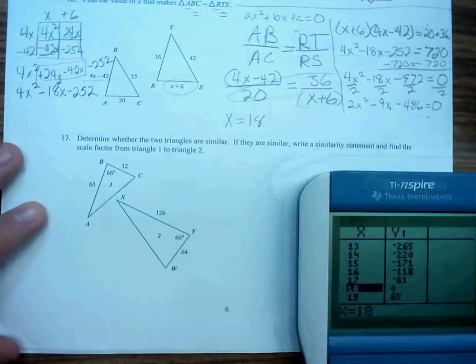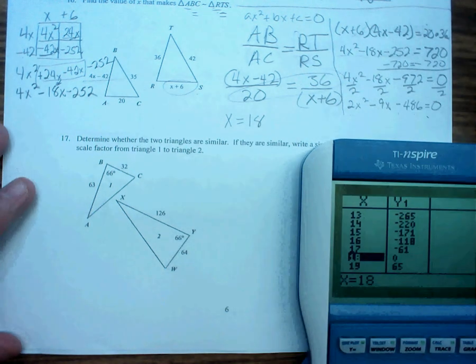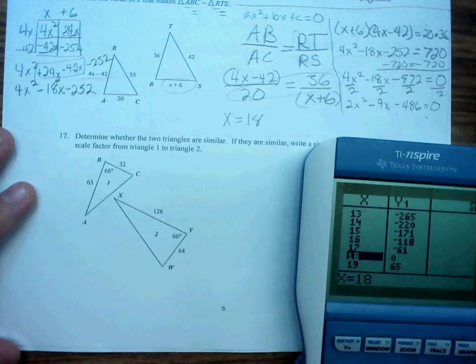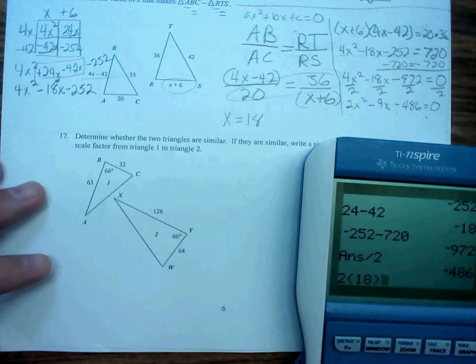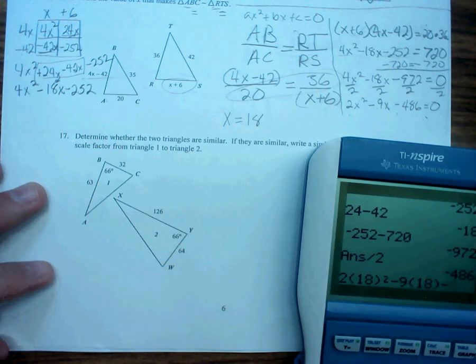If I take this equation, I'll show you what I mean. I take 2 times the quantity of x, which we think is 18, squared, minus 9 times x, but we believe x is 18, minus 486.